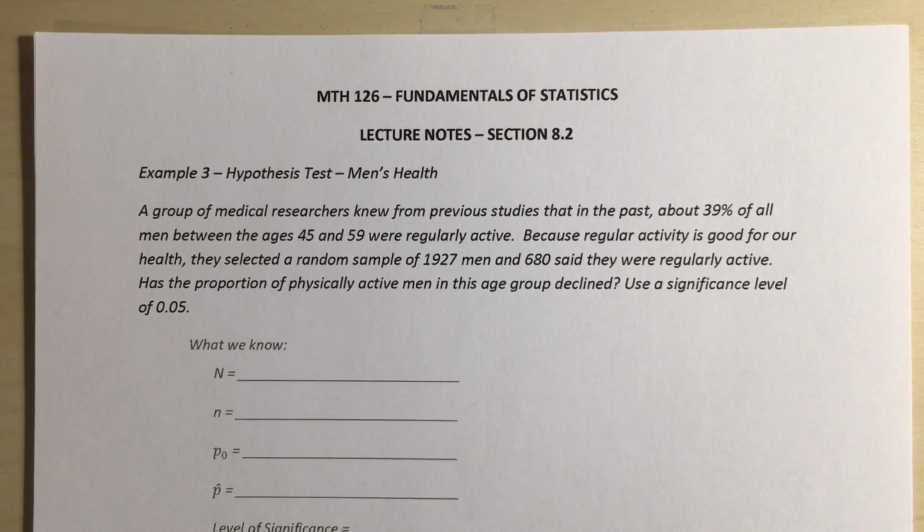Alright, so let's go through one more example in section 8.2, where we're going to go through our entire hypothesis test procedure. A group of medical researchers knew from previous studies that in the past about 39% of all men between ages 45 and 59 were regularly active. Because regular activity is good for your health, they selected a random sample of 1,927 men, and 680 said they were regularly active. Has the proportion of physically active men in this age group declined? Use a significance level of 5%.